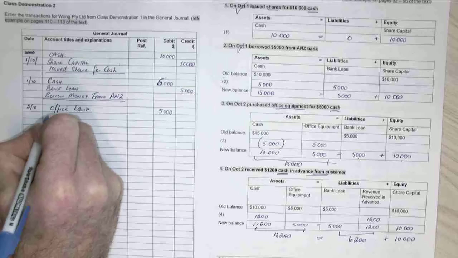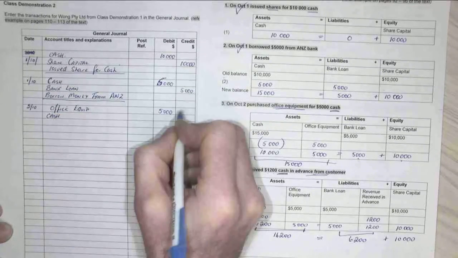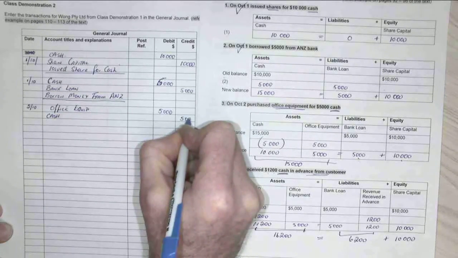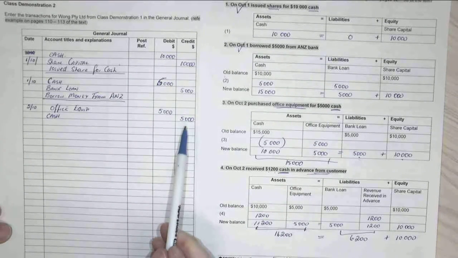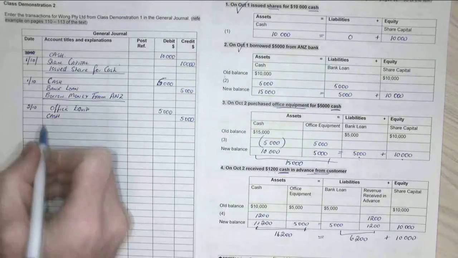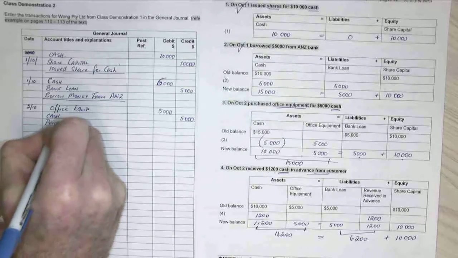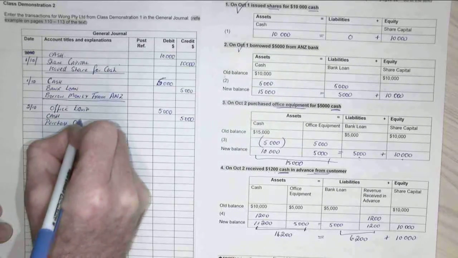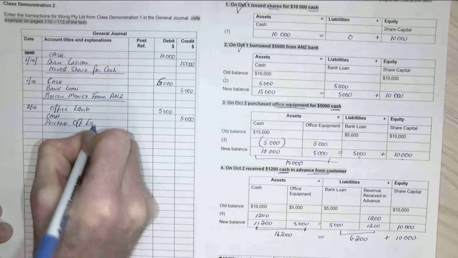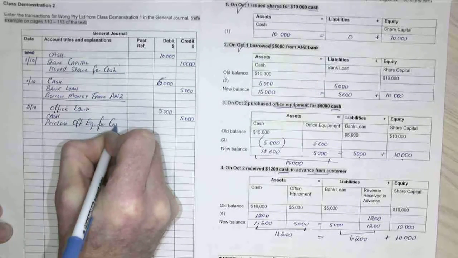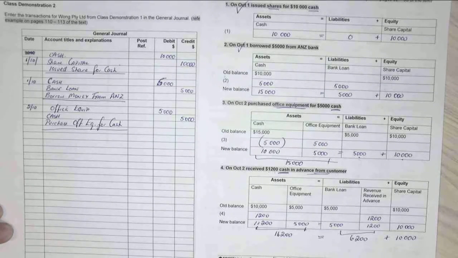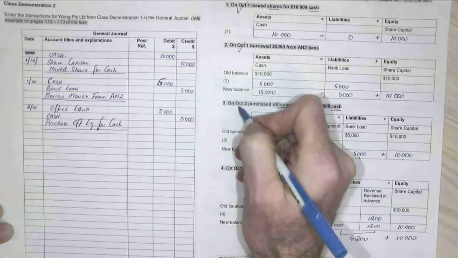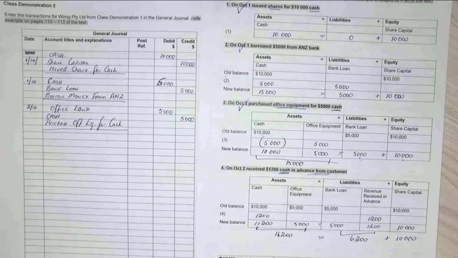And what's the other side? Cash, which is a decrease. So it's a decrease in cash, which is therefore a credit. The normal balance for cash is debit. A decrease for cash is a credit. Excellent. And it's purchased office equipment for cash. And once again a line under it to indicate that I've completed my transaction. Okay, excellent.